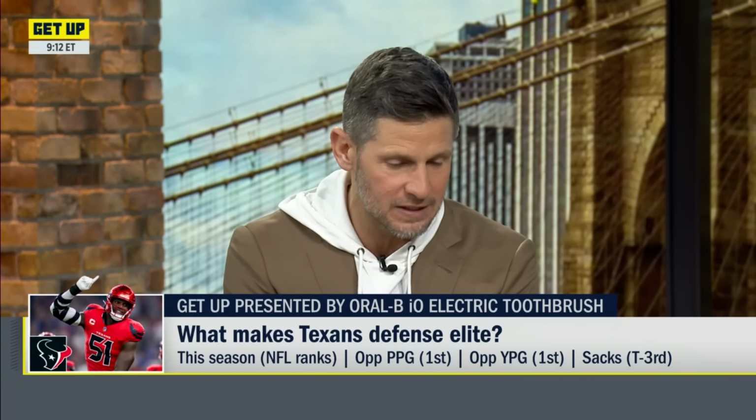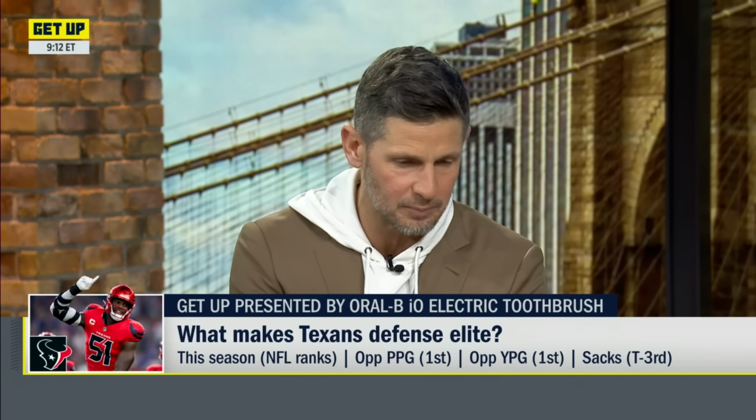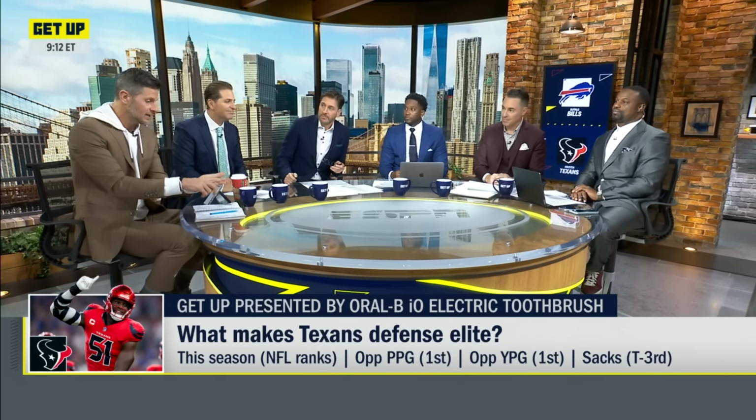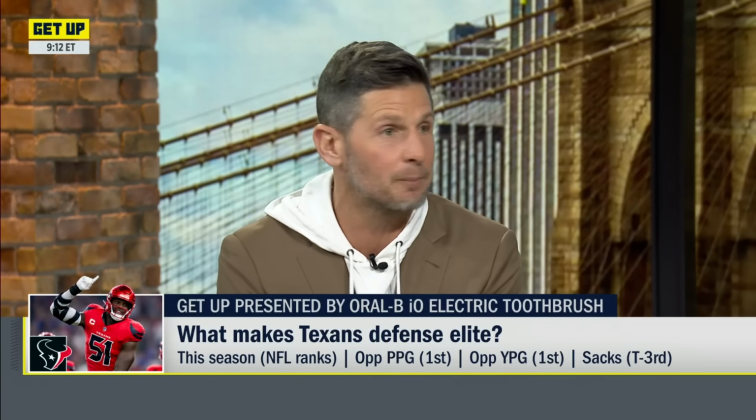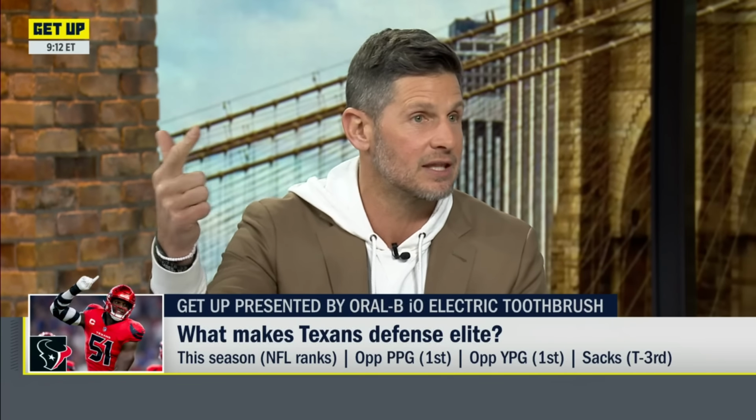They've won 6 of 8. This is a defense. Find the flaw defensively. They have 2 defensive ends that kill people. They have 2 defensive tackles that are dominant. They have inside linebackers that are psychopaths, and they cover. This is a defense that's going to play. We'll find out the next 2 weeks. They play Indy, and they play Kansas City.